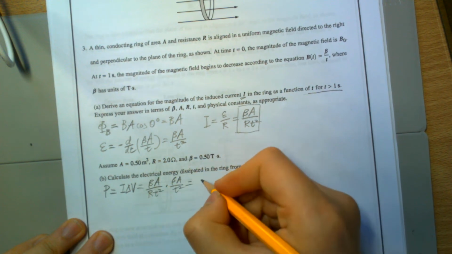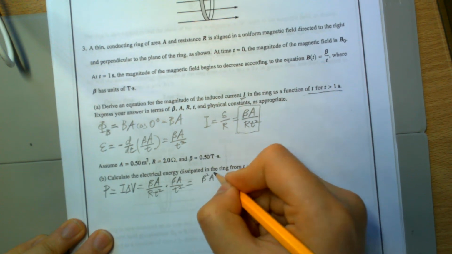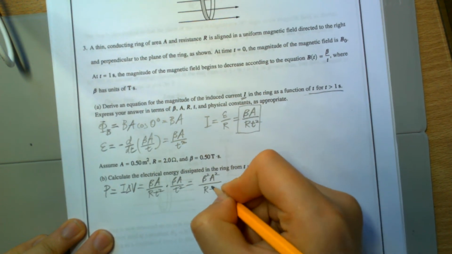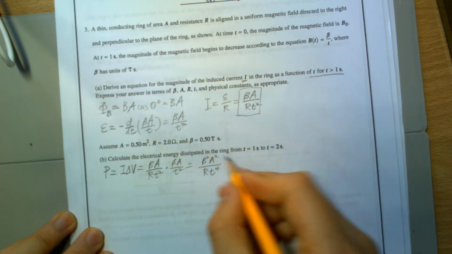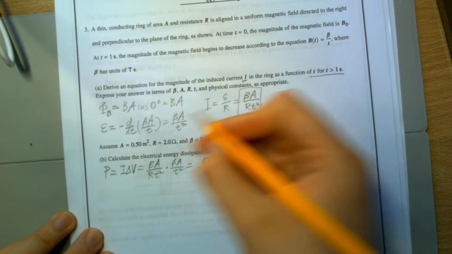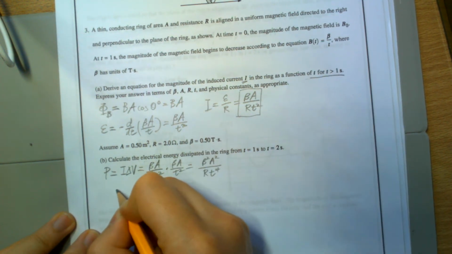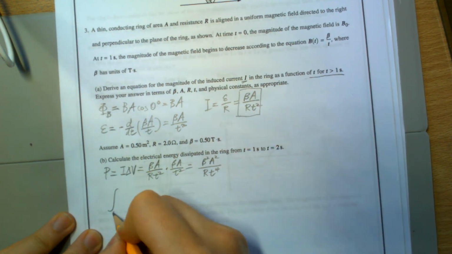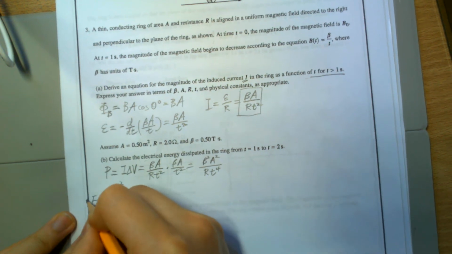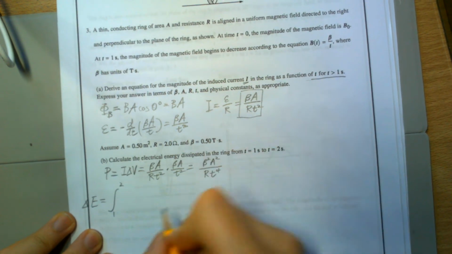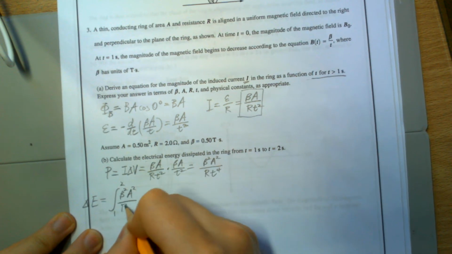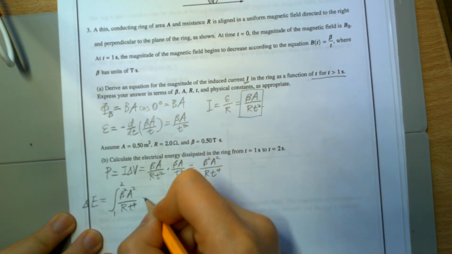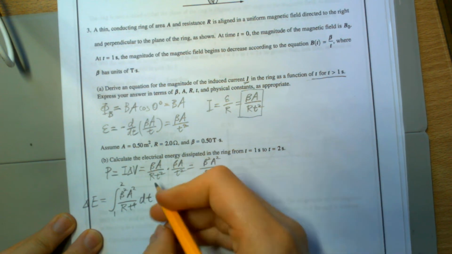So power is beta squared A squared divided by R times t to the 4th power. And the electrical energy dissipated should be the integral from 1 to 2 of beta squared A squared divided by R times t to the 4th power dt.